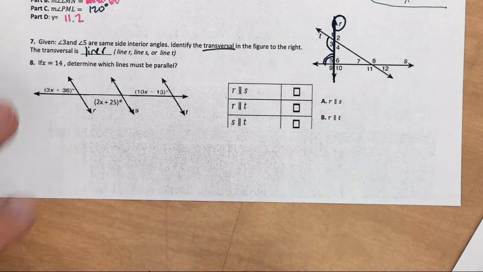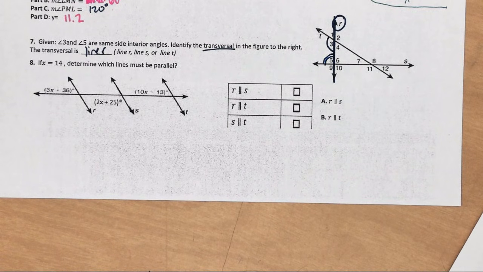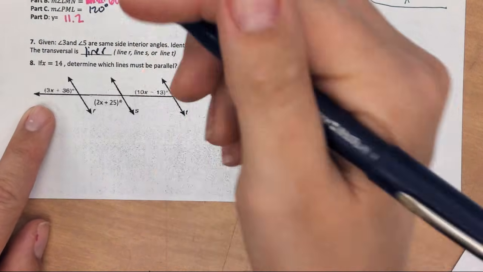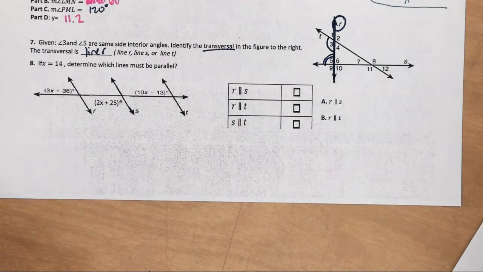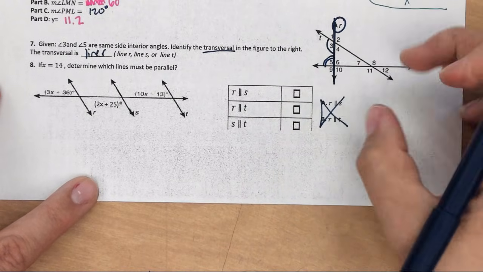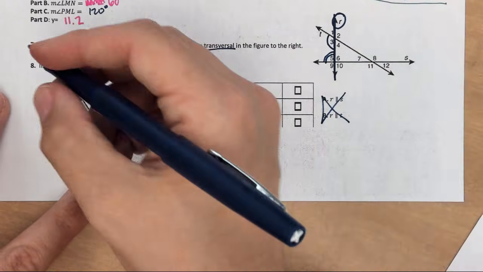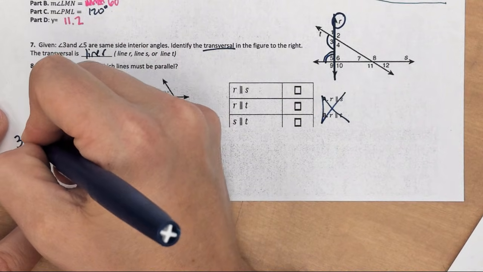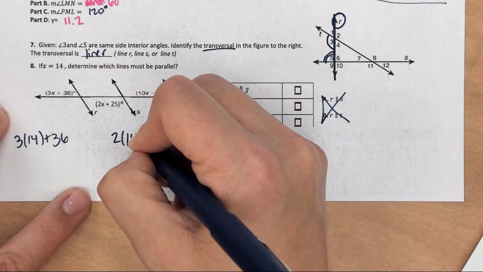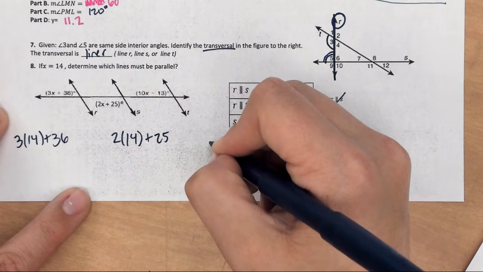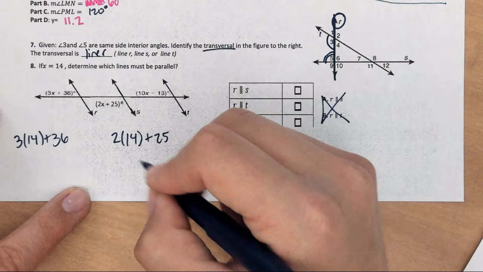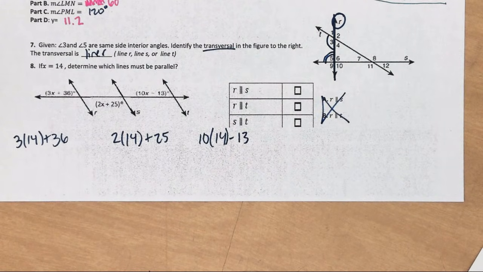All right, number 8. Determine which lines must be parallel. Okay, if they say x is 14, I would simply plug 14 in for every x and see what each one of these angles are, and from there we can compare. So don't worry about that. That's just accidentally there. Okay, so if I go 3 times 14 plus 36, we're going to figure that math out. 2 times 14 plus 25, and 10 times 14 minus 13.